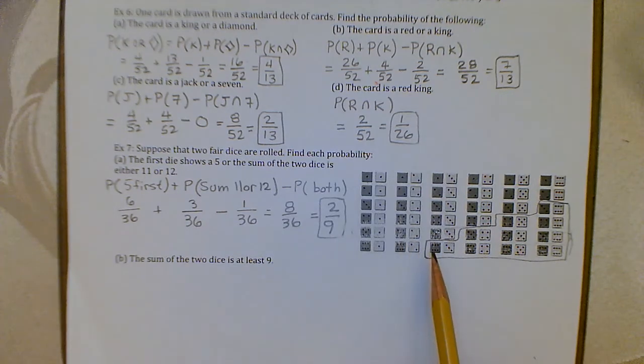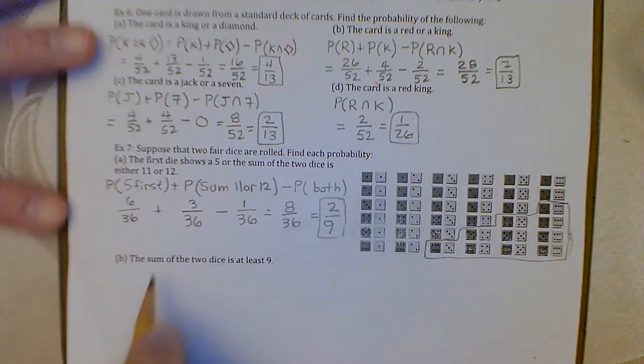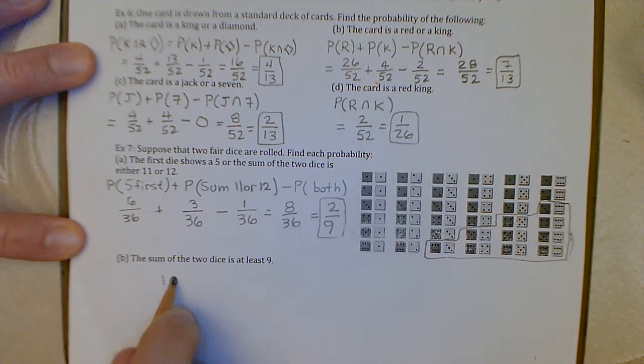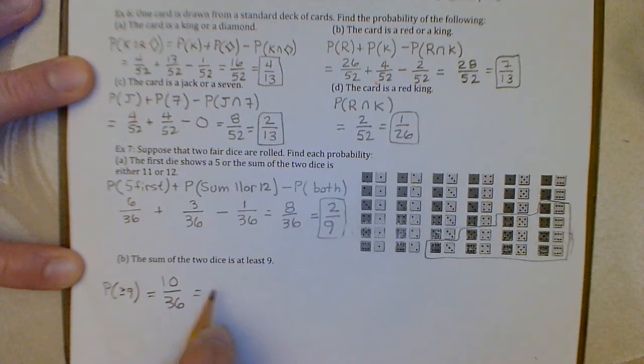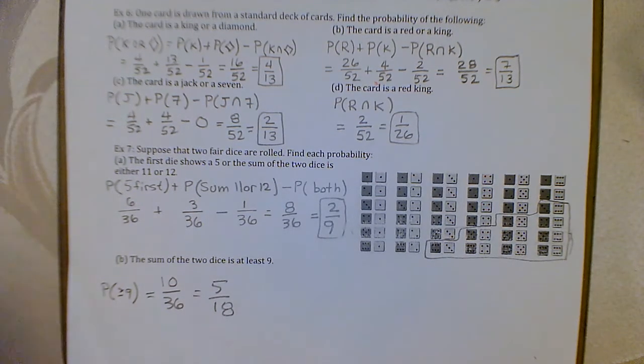So how many events is that? So that's 1, 2, 3, 4, 5, 6, 7, 8, 9, 10. So that's clearly going to be just 10. So the probability that you have greater than or equal to 9 is going to be 10 out of 36. That reduces to 5 out of 18.